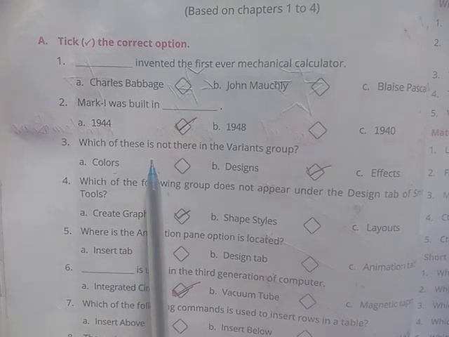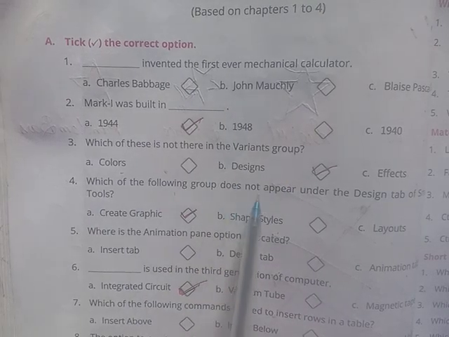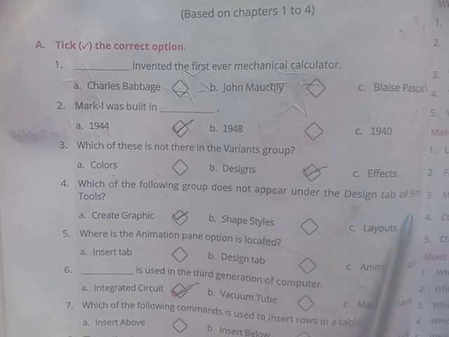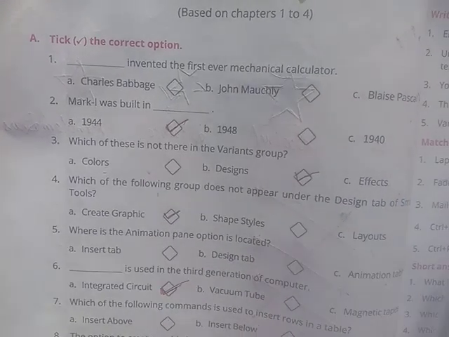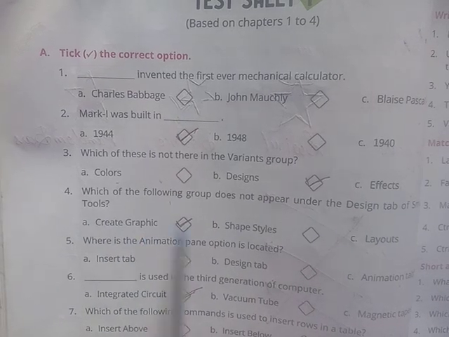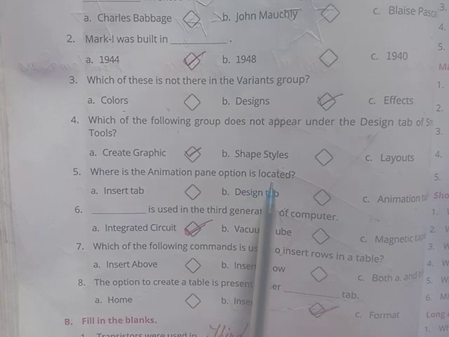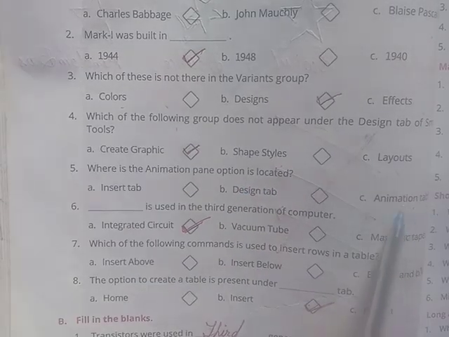Third, which of these is not there in the variant group? Answer: designs. Fourth, which of the following groups does not appear under the design tab of SmartArt? Answer: create graphic. Fifth, where is the animation pane option located? Answer: animation tab.